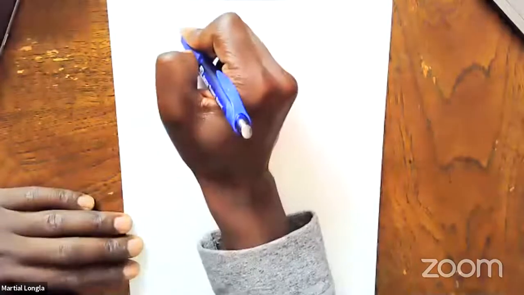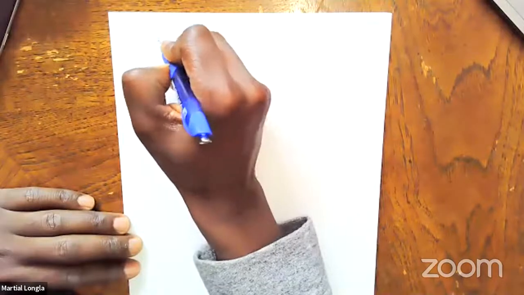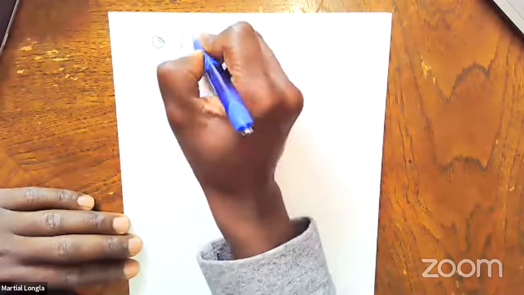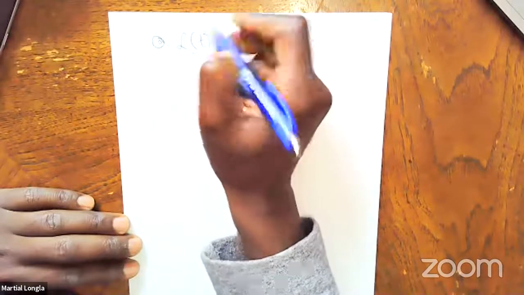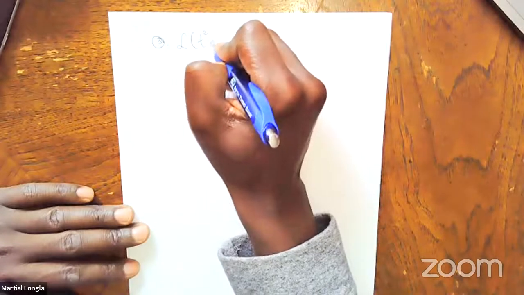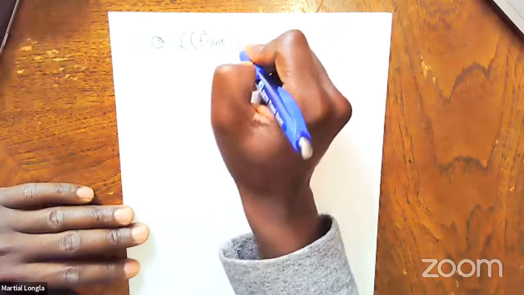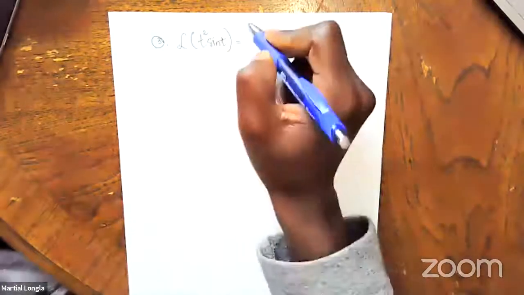Now another example. In this second example, you want to do that twice because you've got a t squared. So how do we find the Laplace transform of t squared sine of t? Let's go on the first step, Preston. What do we get?